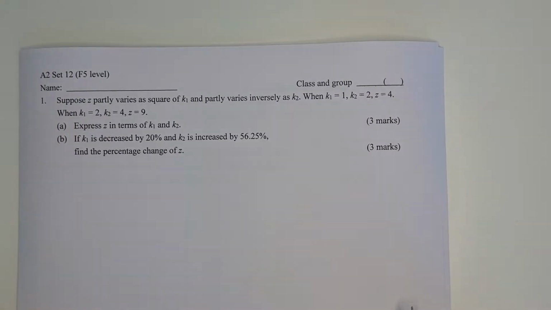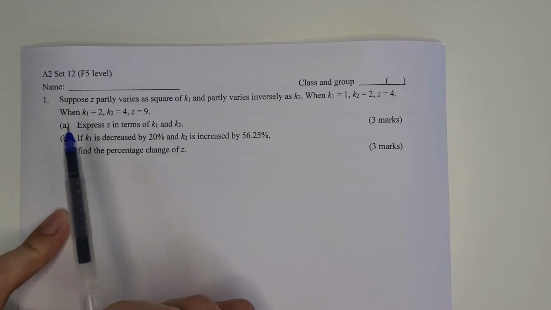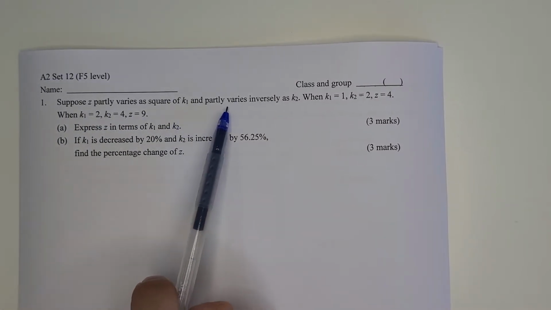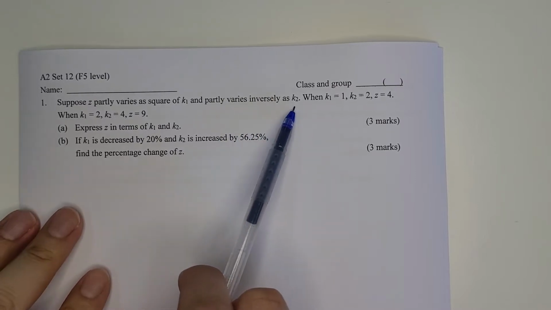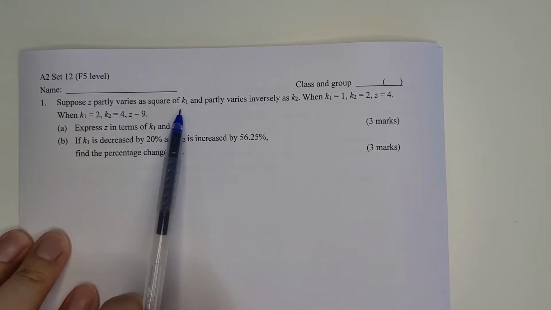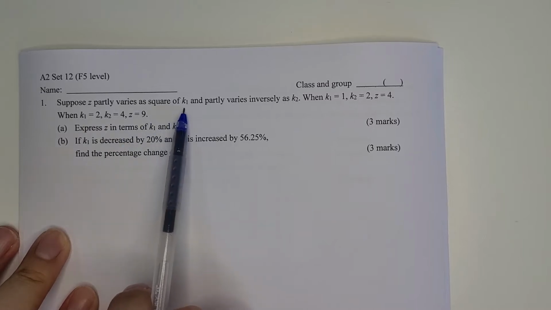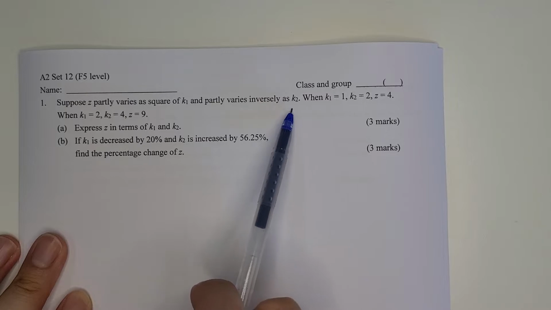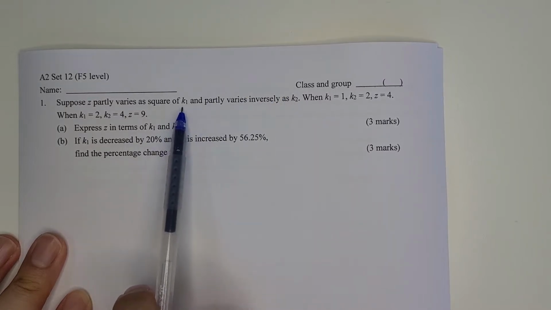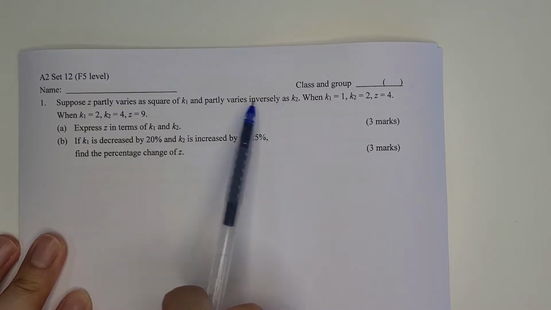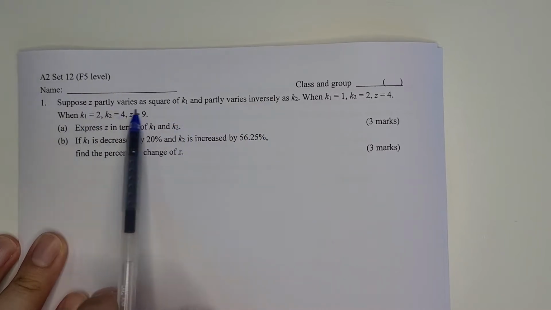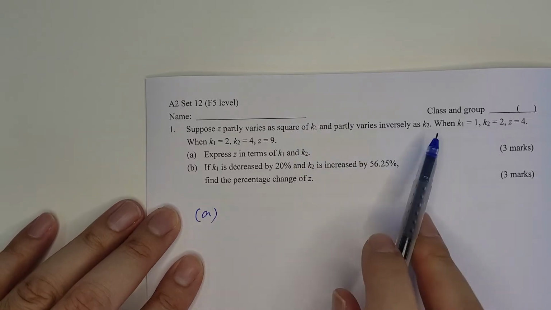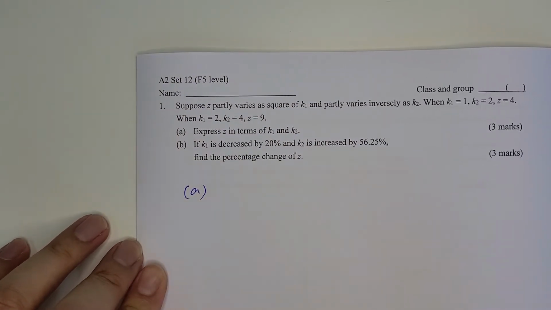Okay, let's look at the solution of this paper. Suppose z partially varies as the square of k1 and partially varies inversely as k2. Now in this question, this is very tricky because usually we use the variation constants k1 and k2, but now they are used as variables. So this question is very tricky. Therefore, we cannot use k1 and k2 as variation constants anymore.